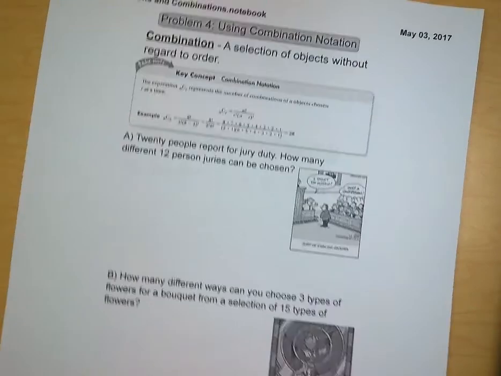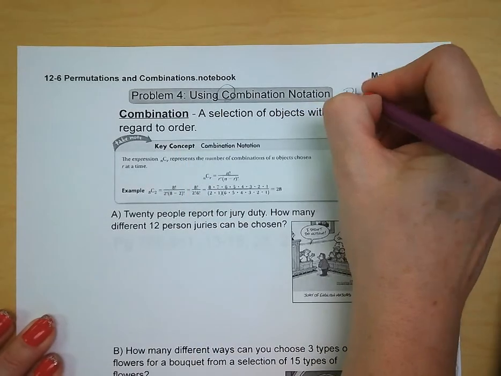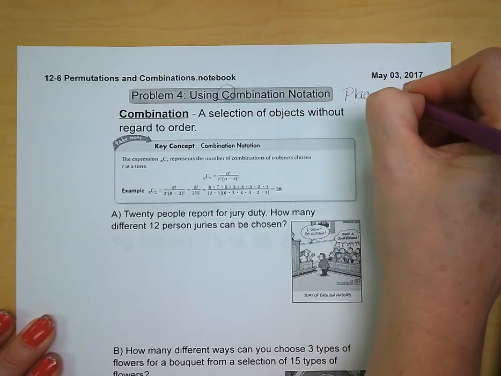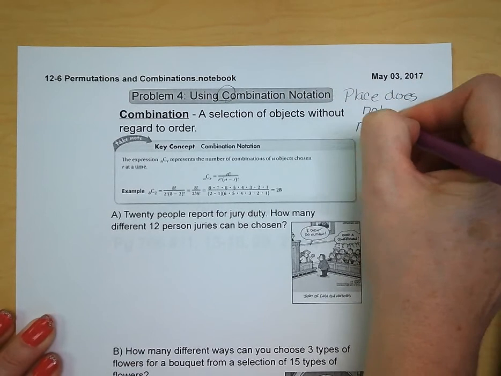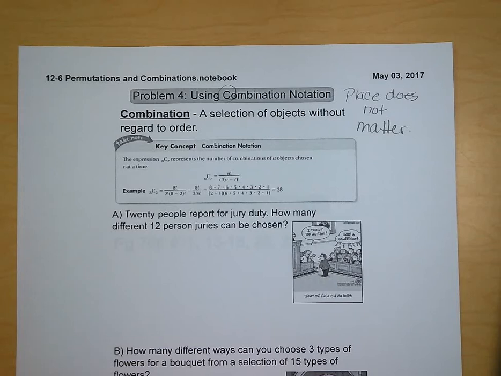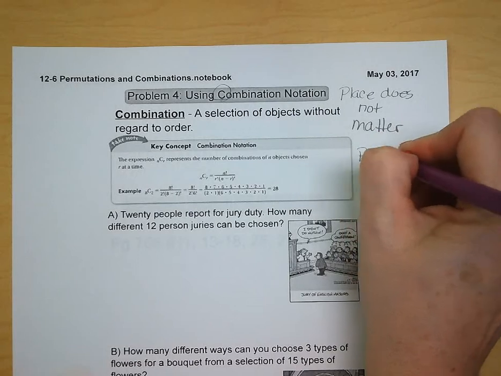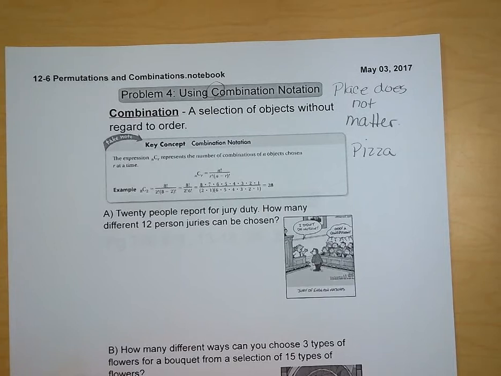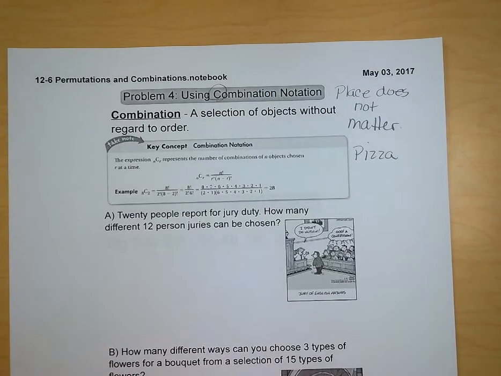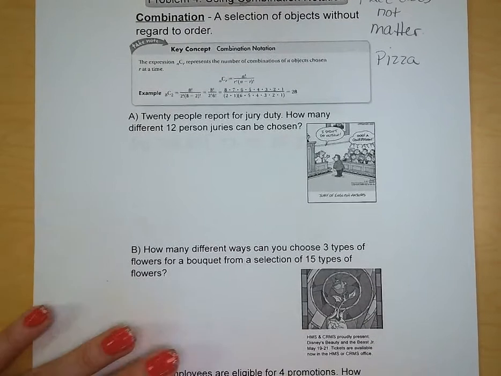All right. So next up we have combination notation. And combination notation is when we really don't care about what order the selections come in. It's not like a batting lineup where one person has to go one after the other. They are just going together. I always think of pizza. It doesn't matter whether sausage goes on first or the pepperoni, as long as they both go on. Okay. Pizza combinations.